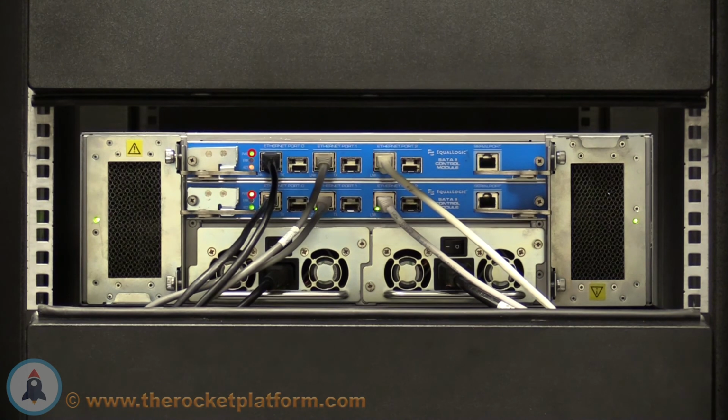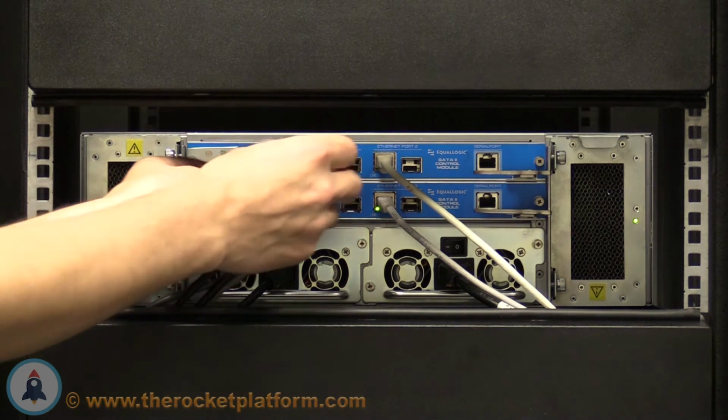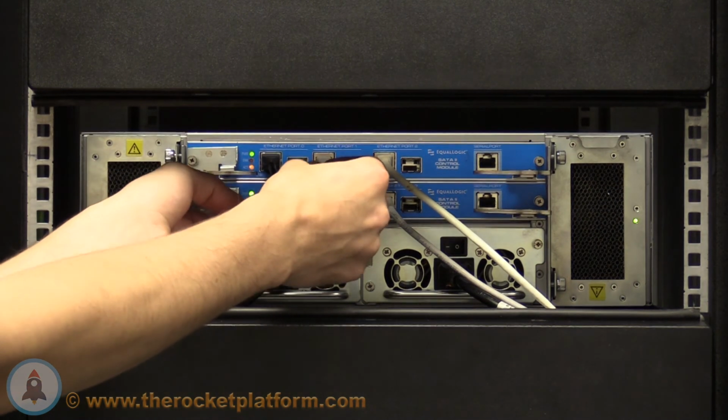The PWR light indicates whether or not the control module is receiving power. The ACT light indicates whether the controller is in the active, green, or secondary, amber. The ERR light will light up red to indicate an error within the controller during the boot process. Confirm the control module with the fault matches what was seen in the Status tab of the Group Manager. Once you have confirmed which control module is faulted, label the network cables according to how they are currently oriented.